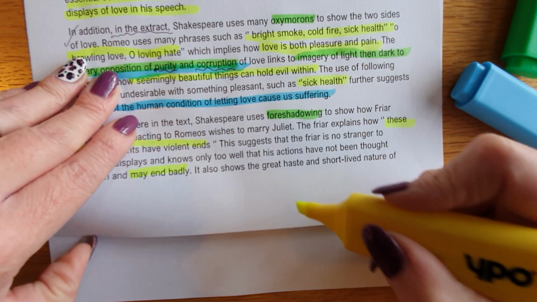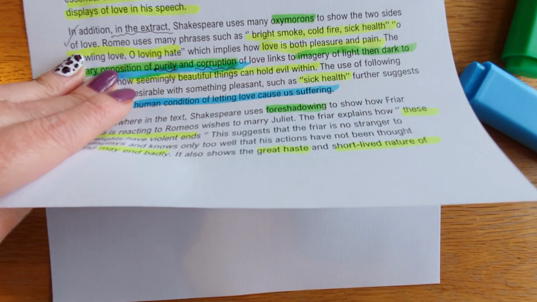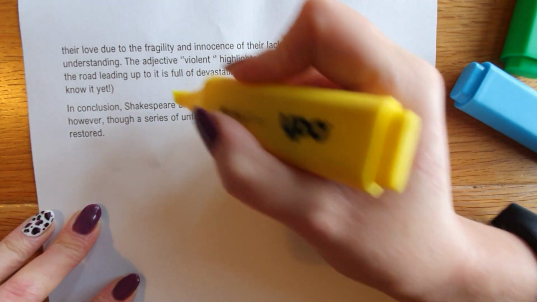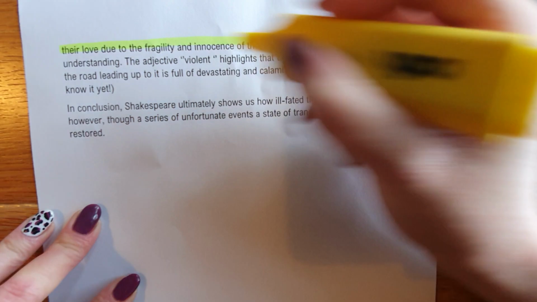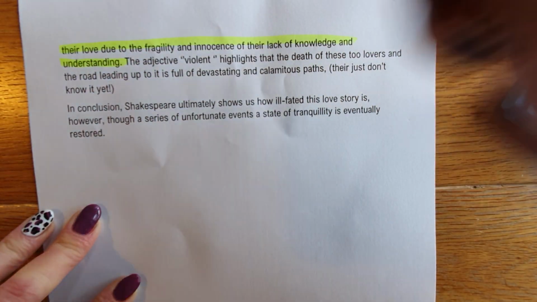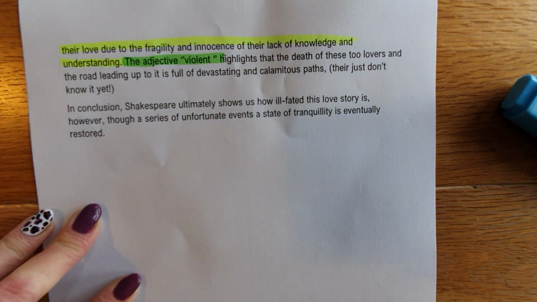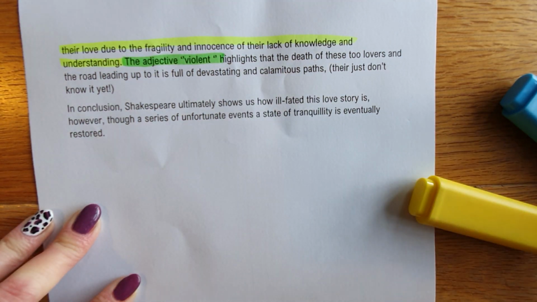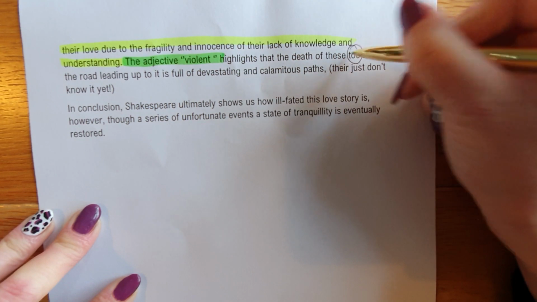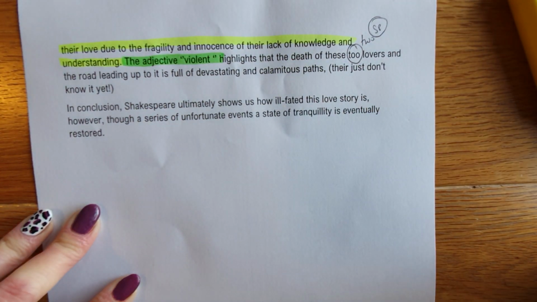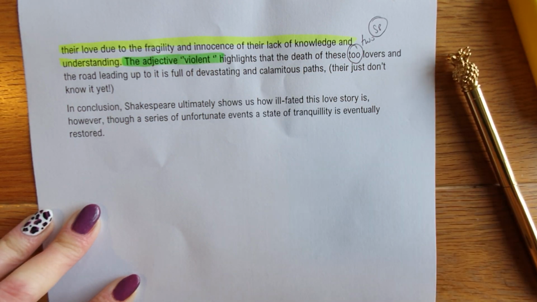It also shows the great haste and the short-lived nature of their love due to the fragility and innocence of their lack of knowledge and understanding. The adjective, the student is really strong on devices, violent, highlights that the death of these two lovers, misspelling there, T-W-O, two lovers, and the road leading up to it is full of devastating and calamitous paths. They just don't know it yet.